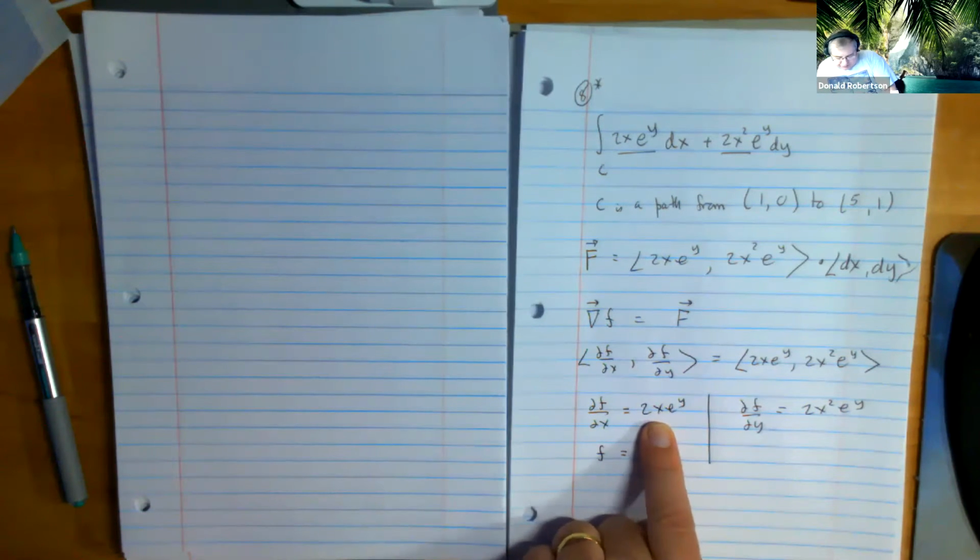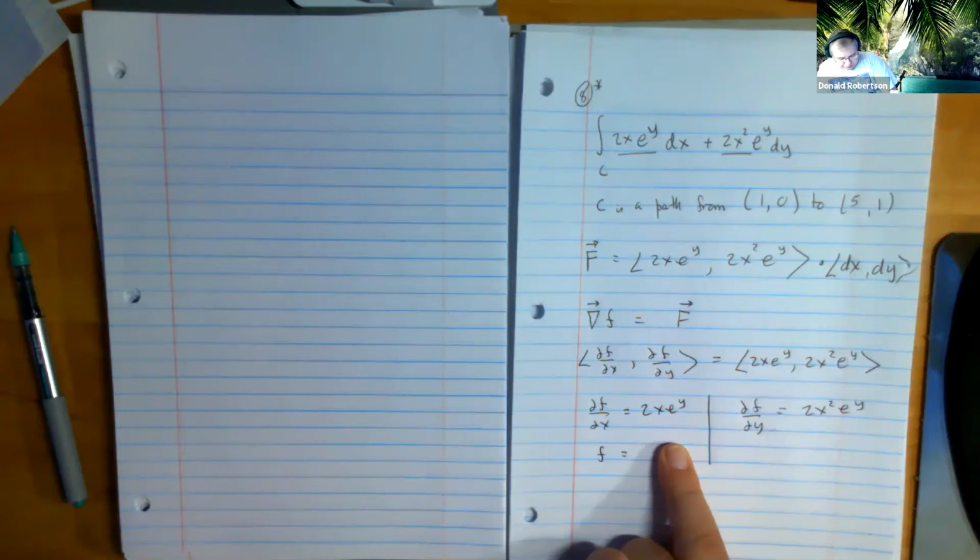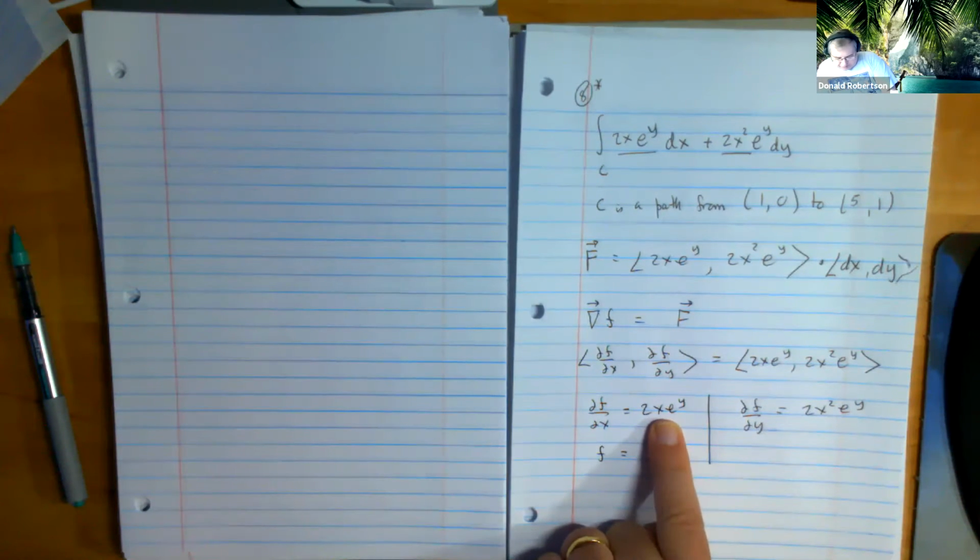If you integrate, pausing here for a minute. If you integrate this guy, something not right here. Did I copy that down wrongly?